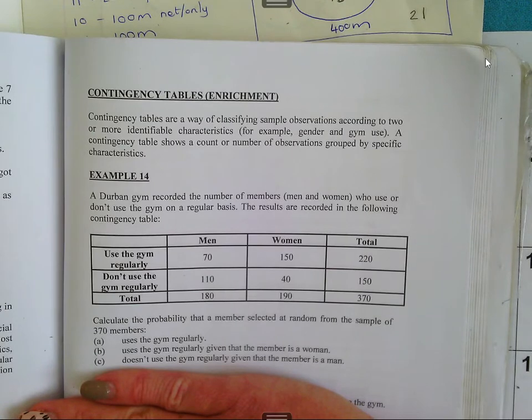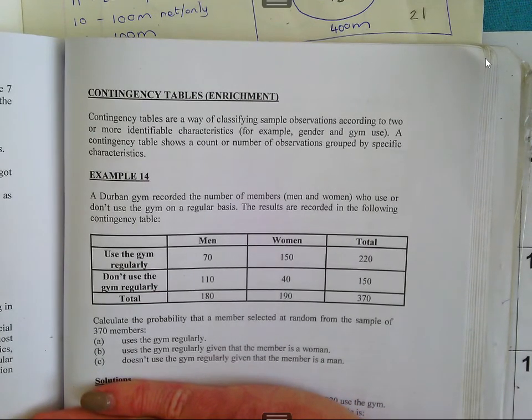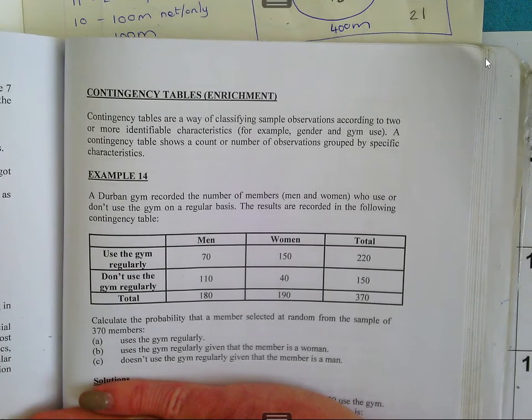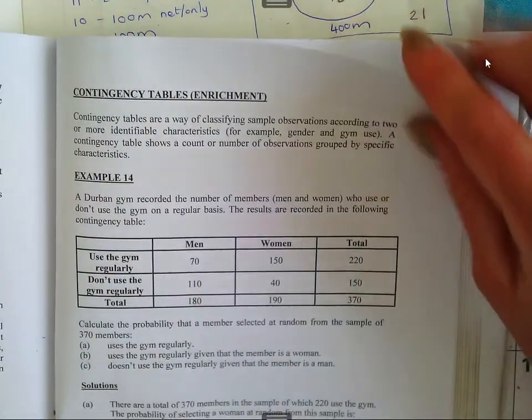Do you understand? Doesn't use the gym regularly given that the member is a man. So we're going to look at the woman? No. So it's going to be 110 over 180.